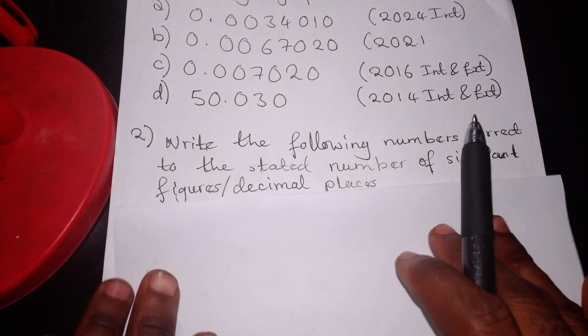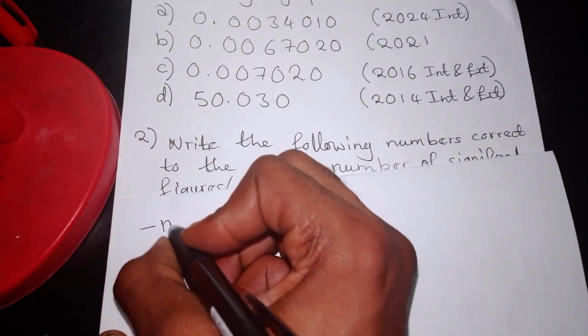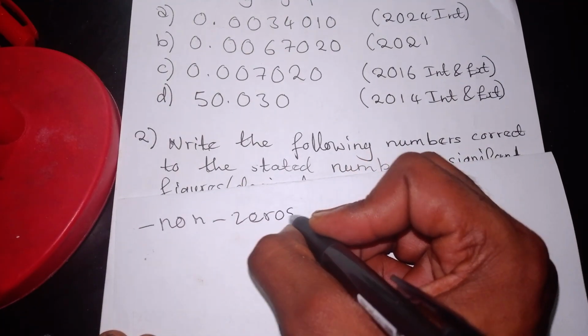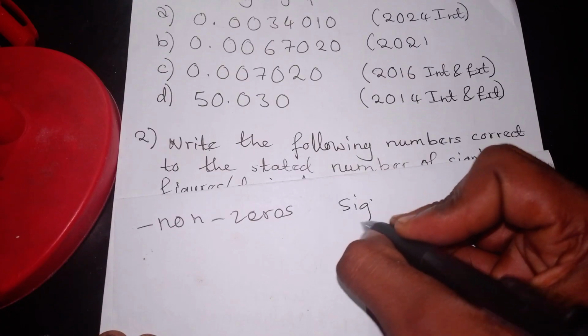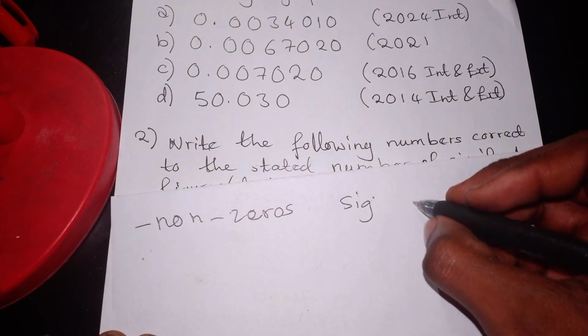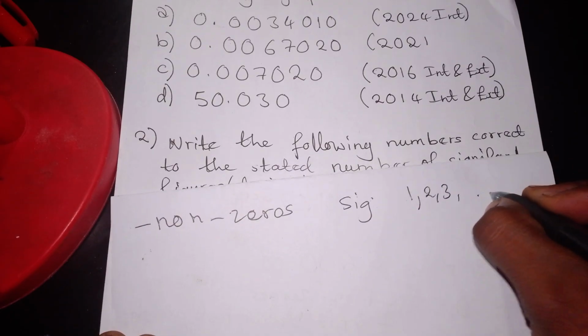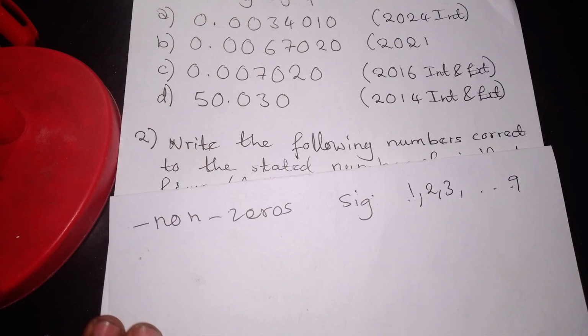So the first rule for significant figures is non-zeros are considered significant. So these are all significant figures. Provided you have a number like a 1, a 2, a 3, all the way to a 9, these numbers are all considered significant. And then for the zeros, it depends on where they are.